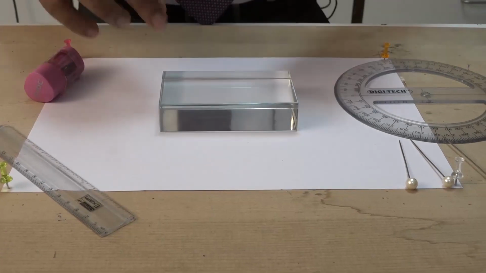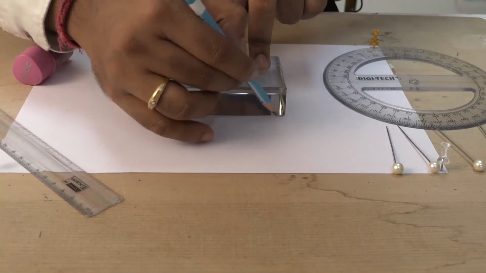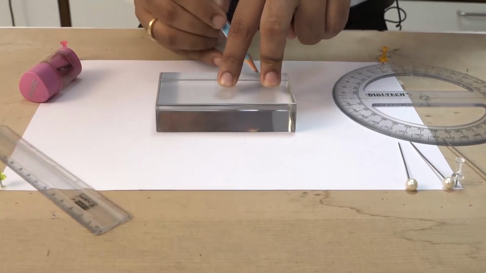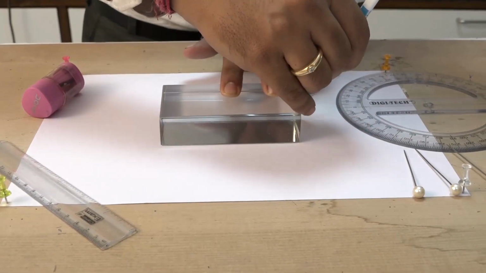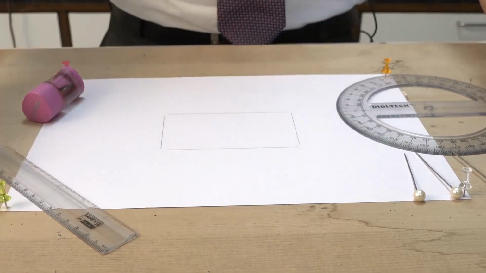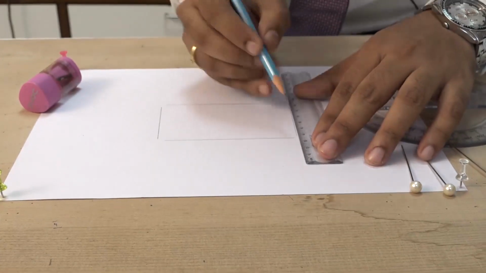First of all, this glass slab is taken over this white page, and an outline is drawn on this page. As you can see, I am drawing an outline over this glass slab, so that we can draw a perfect ray diagram for this one. This has been done first. Now we are removing this glass slab, and we will be joining the lines in the corner.